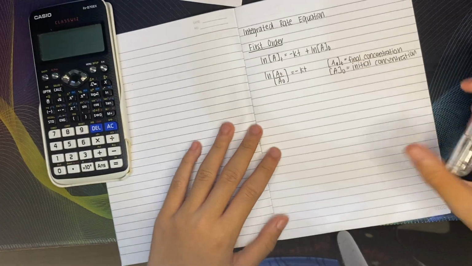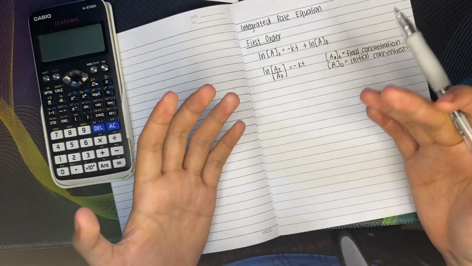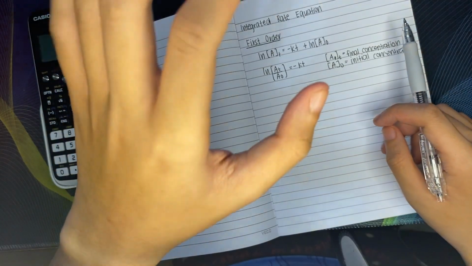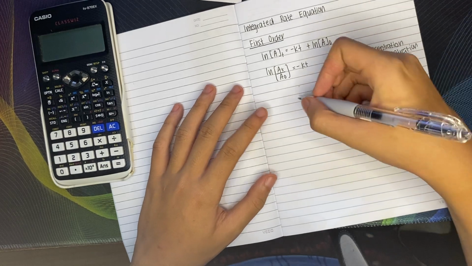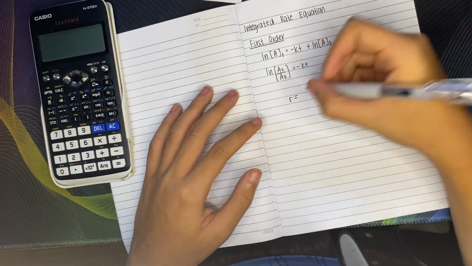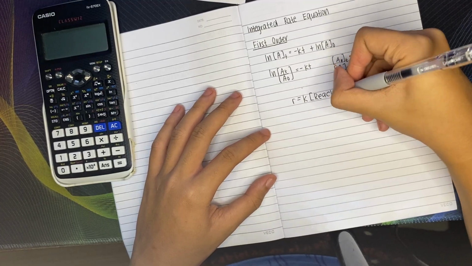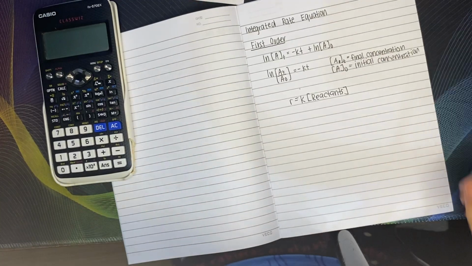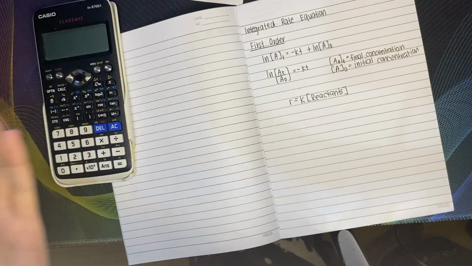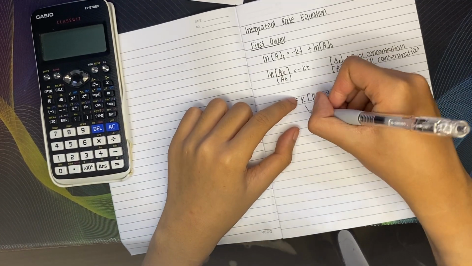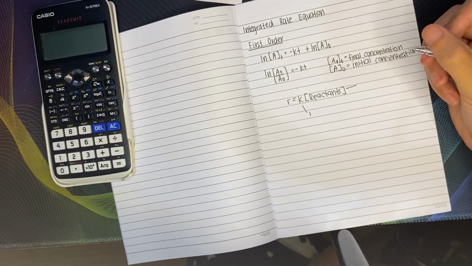Now if you can recall, rate law can be used to determine the rate of the reaction. It uses the rate constant, which is K, and the reactant concentration. So just a quick recap for everyone. This is the formula for the rate law. The rate law can determine the rate of a reaction using the rate constant, K, and the concentration of the reactants.